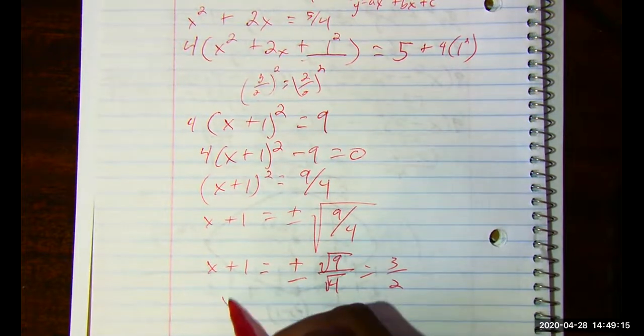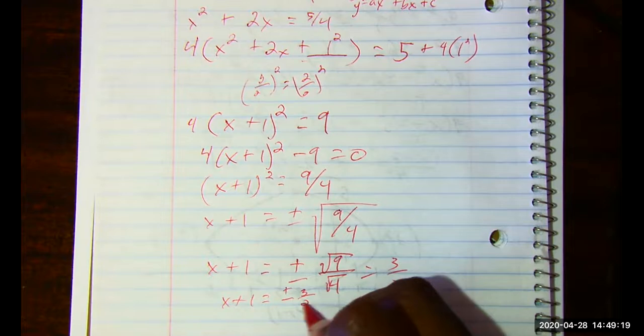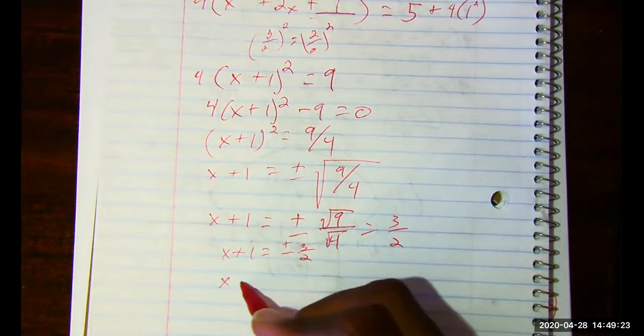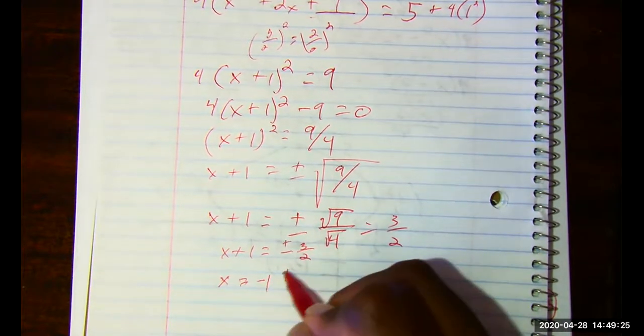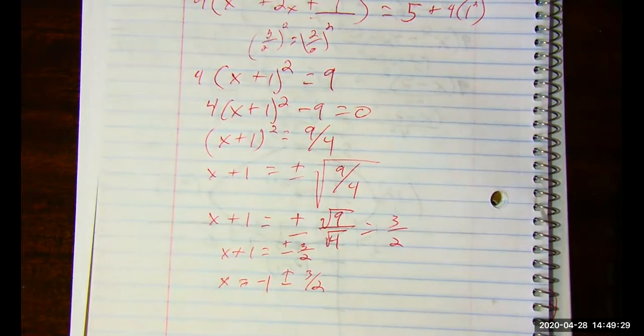So we have x plus 1 equals plus or minus 3/2. And I'm just going to subtract 1 from both sides. So x equals -1 plus and minus 3/2. So we have the two solutions.